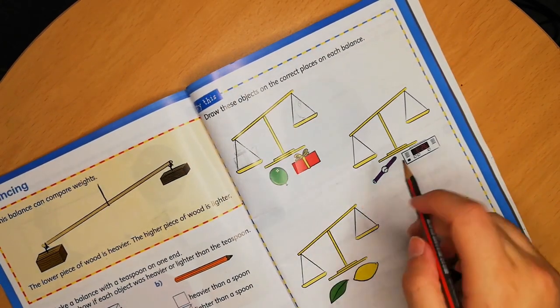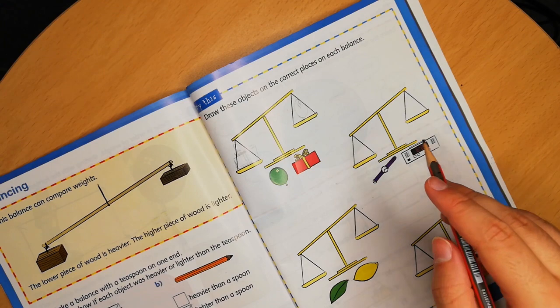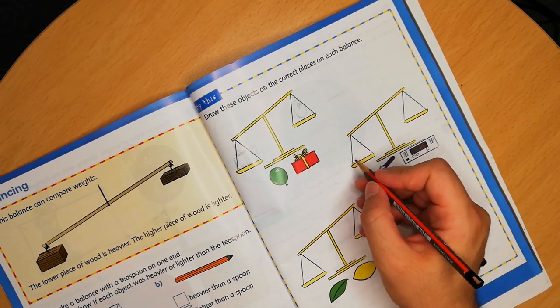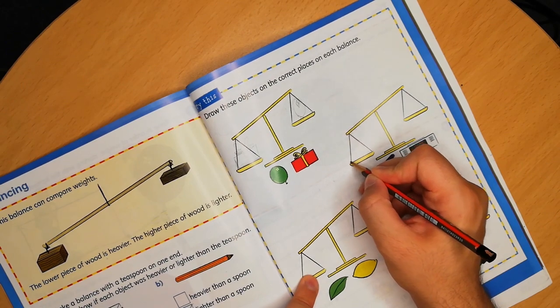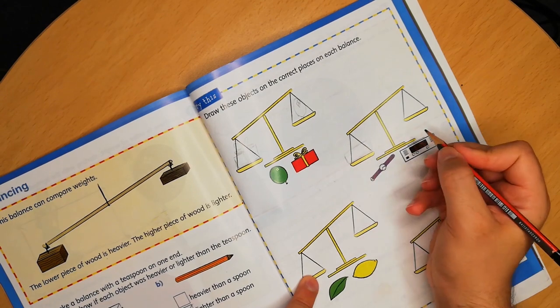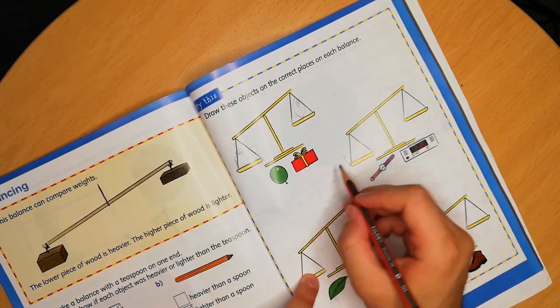Okay, next up, we have a watch and a clock. The clock seems to be bigger, so that usually means that it's heavier. So let's go and draw it here.